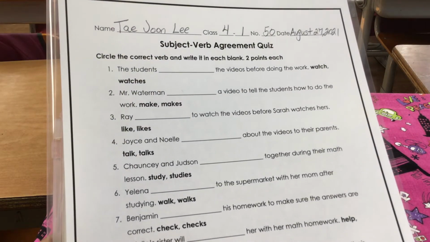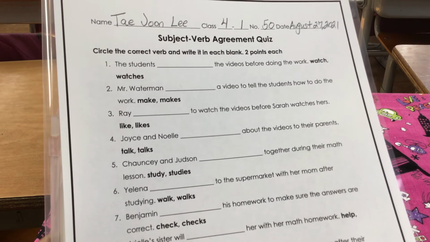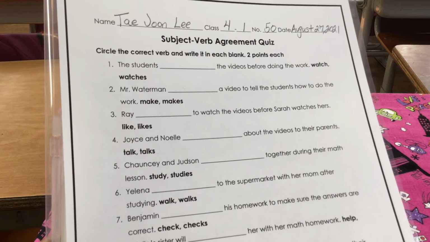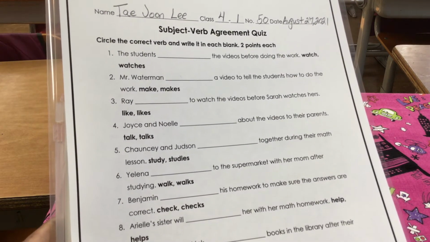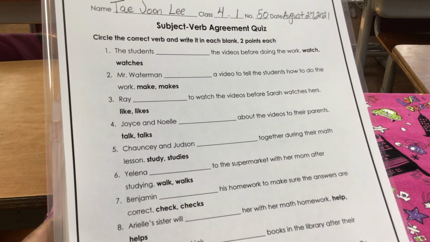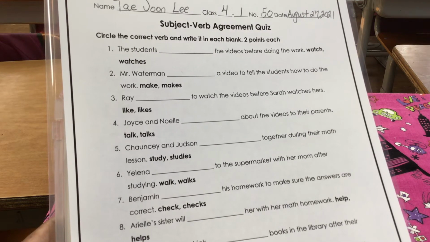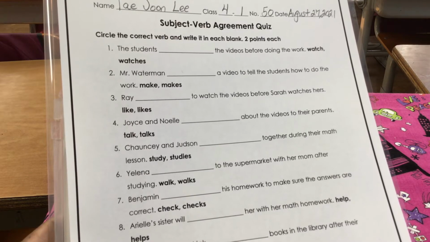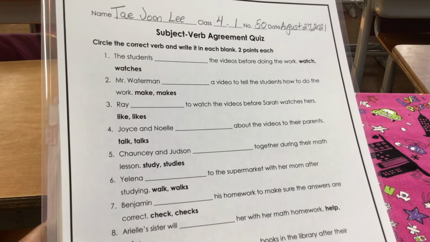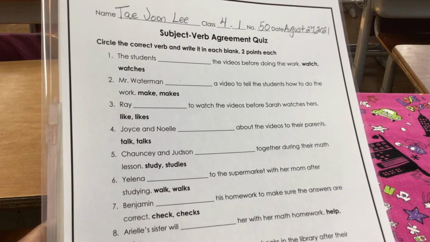Number 1, the students watch the videos before doing the work. The students watches the videos before doing the work. 2, Mr. Waterman make a video to tell the students how to do the work. Mr. Waterman makes a video to tell the students how to do the work. 3, Ray liked to watch the videos before Sarah watches hers.